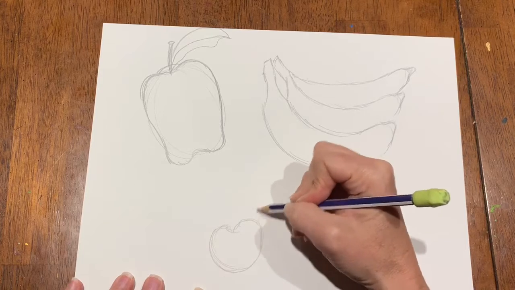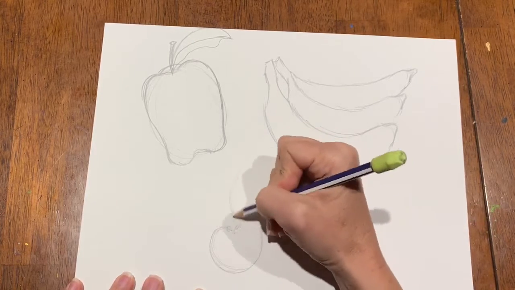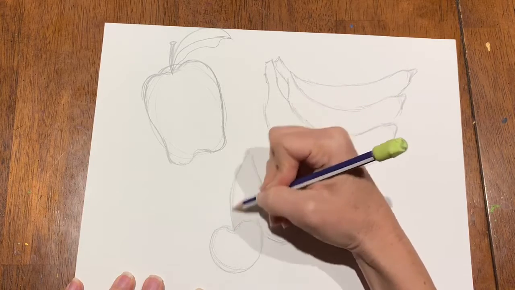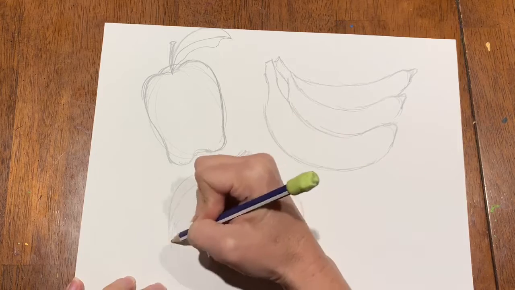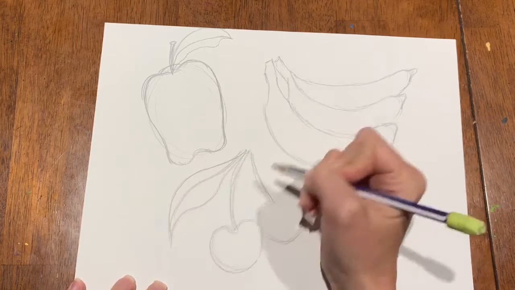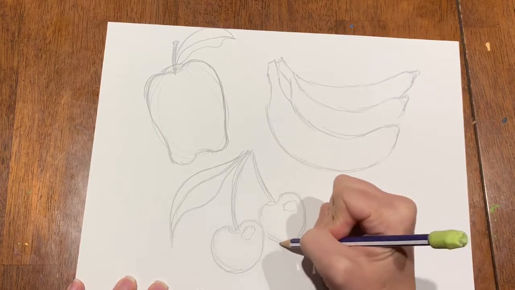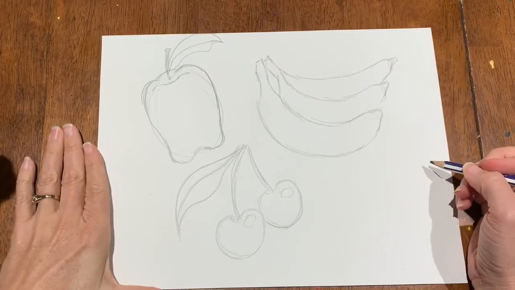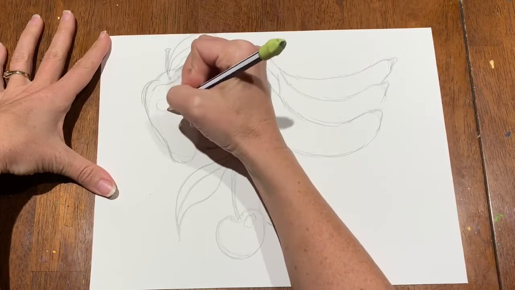And the last one is the cherry, and those are also based on a circle, and it's got the little dent in the top and little stems and a leaf. And that's your simple fruit. You should know how to draw fruit already from the intro, but if you don't, there's a little bit of help in a review on how to do fruit.